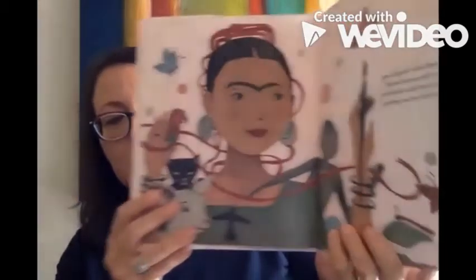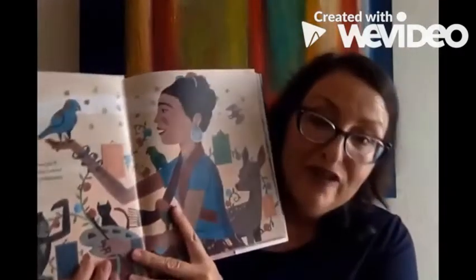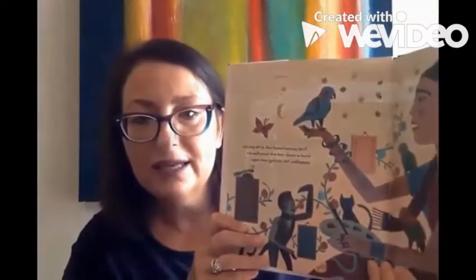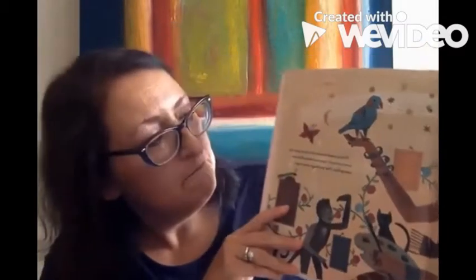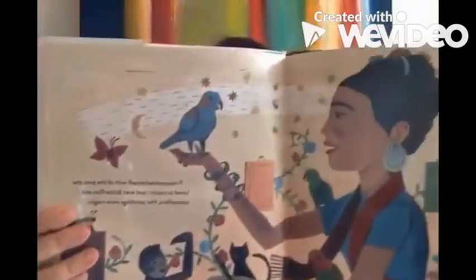Frida painted herself with Fulang Chang playing with ribbons. She painted herself with Bonito, the parrot, and Señor Xolotl, the dog. She painted her black cat too, peeping over her shoulder. Frida painted herself with all the pets she loved so much, and even butterflies and caterpillars. Her paintings were magic.